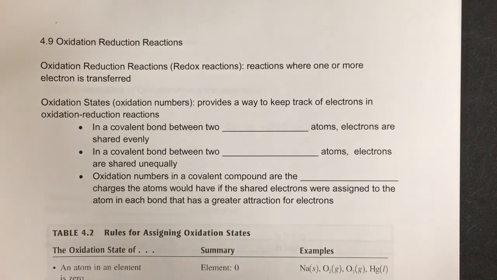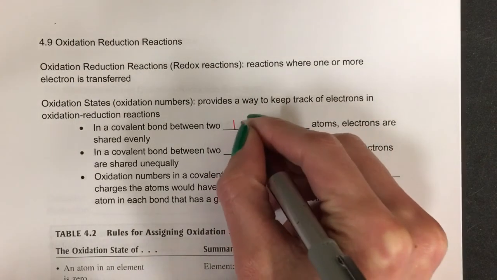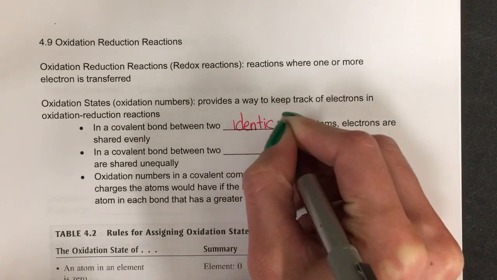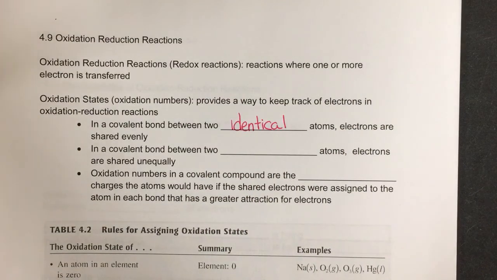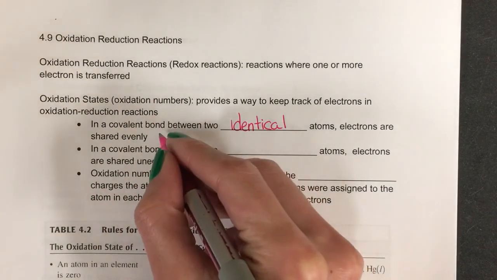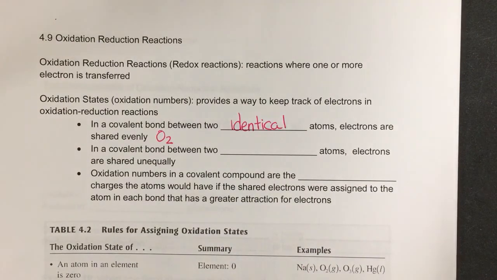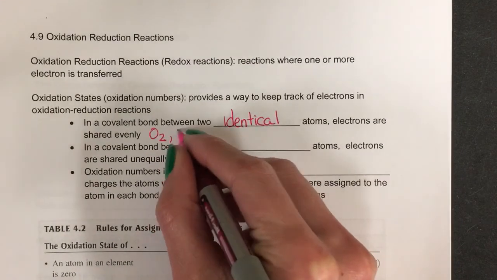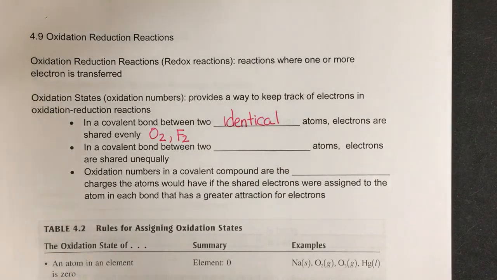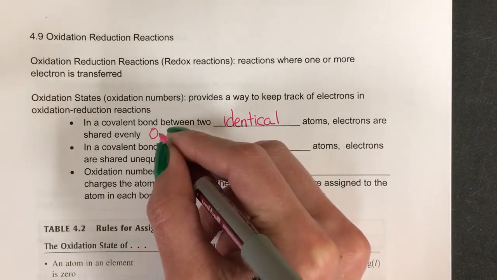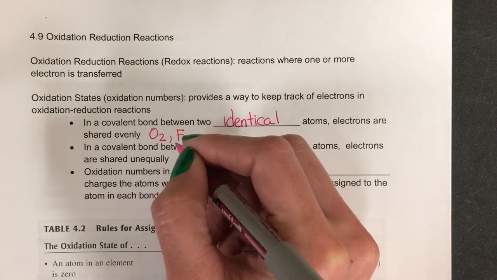So if I have a covalent bond between two identical atoms, then electrons are shared evenly. So for example, if I have O2, both oxygen atoms are going to pull equally on their shared electrons, and there will be no net polarity. If I had F2, again, they'll both pull equally hard, no net polarity. So when we have a covalent bond between two identical atoms, we're not going to have an oxidation number.